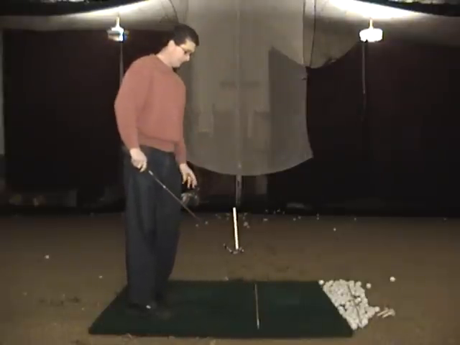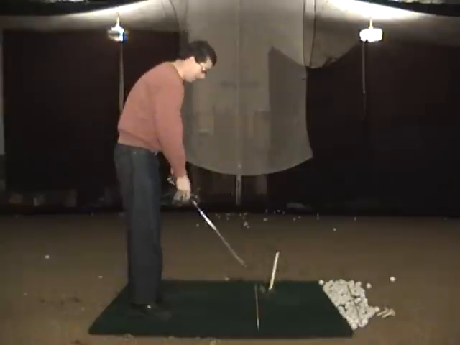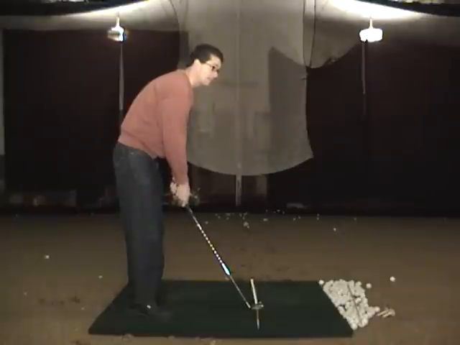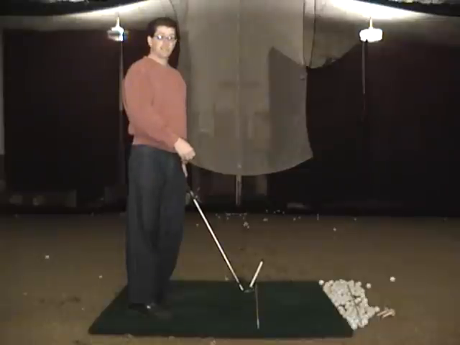So it's really critical, and one of the things that makes the harder clubs or longer clubs more difficult to hit straight is any little mistake shows up in the direction much more severely.